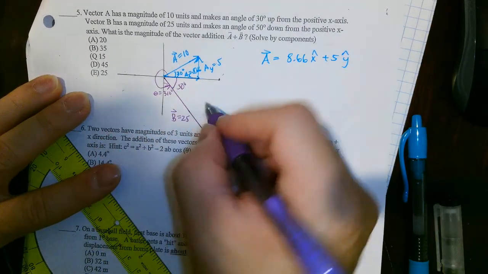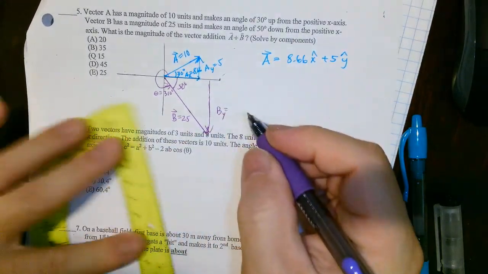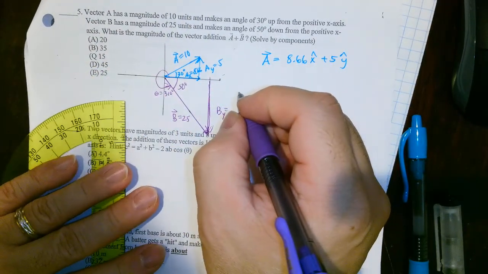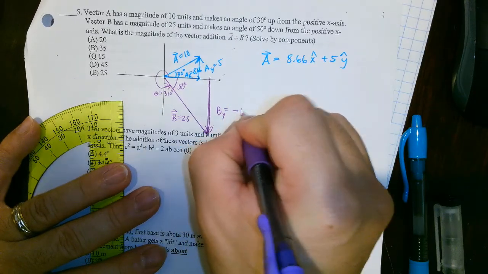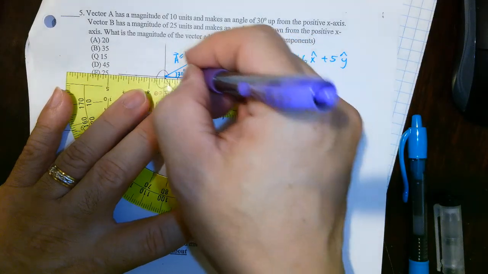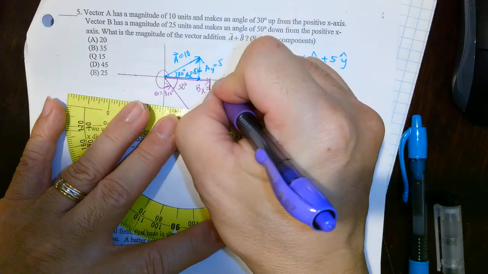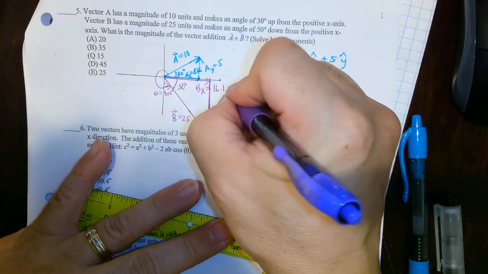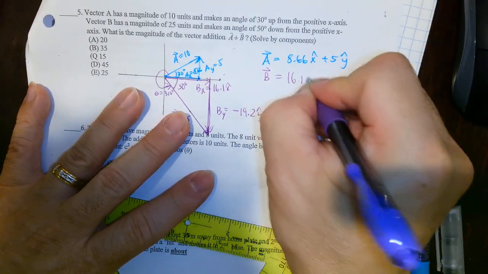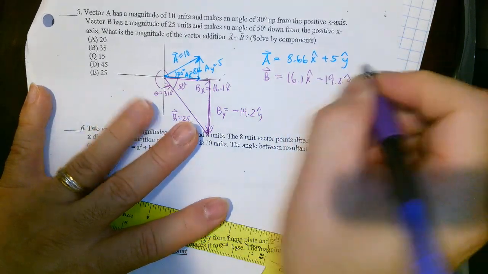So if I find my bx and my by, my by happens to be, if you work it out, I think you get negative 19.2 y hat, and the bx becomes positive 16.1 x hat. So my b vector can be written as 16.1 x hat minus 19.2 y hat.